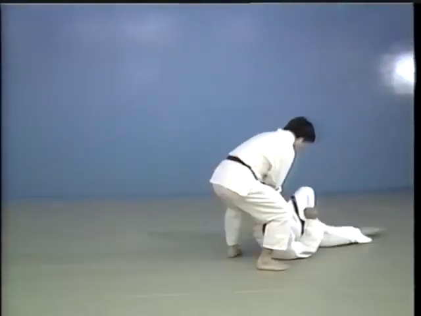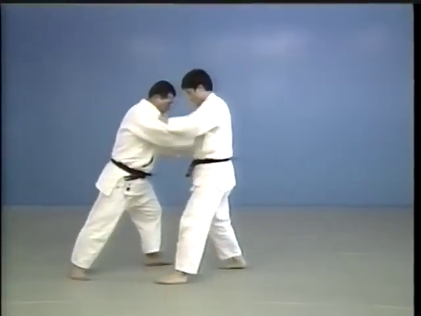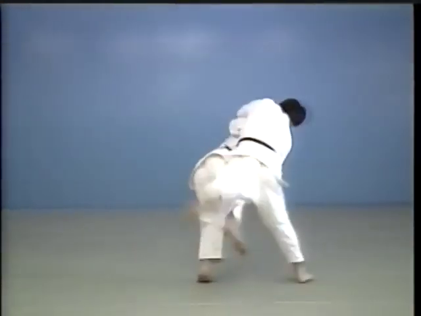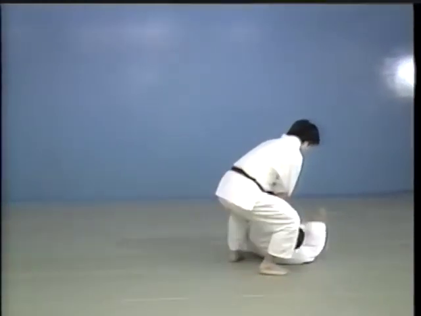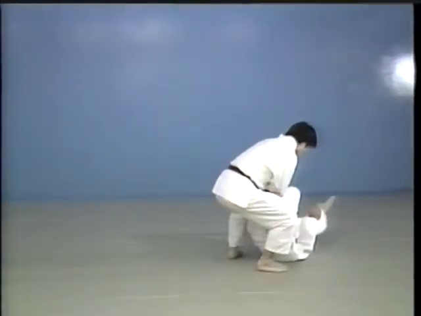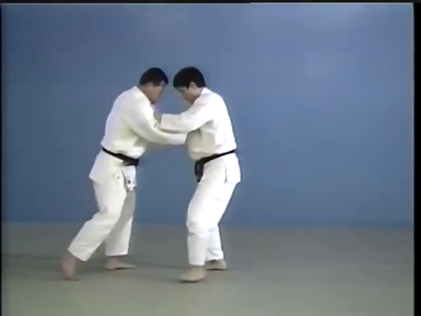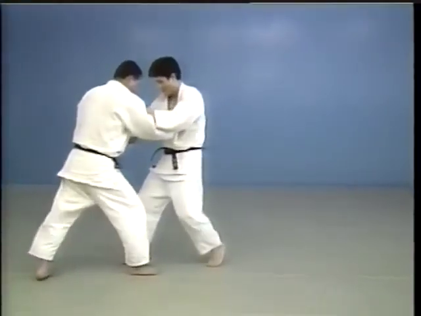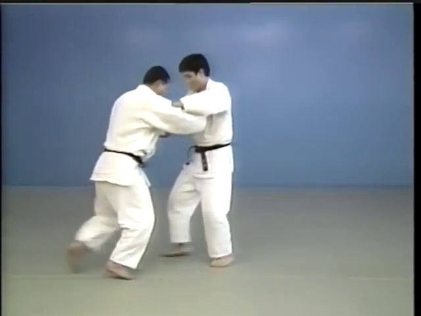Dodge your opponent's O Chigari and counter with a twisting motion. This is also O Chigaeshi. Use your opponent's force to return the attack by twisting to the right. First dodging your opponent's O Chigari, then throwing and twisting to your left.